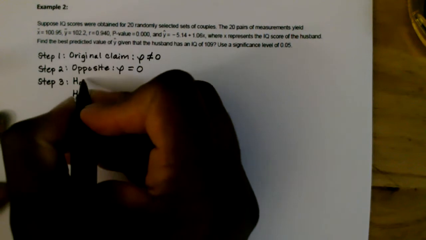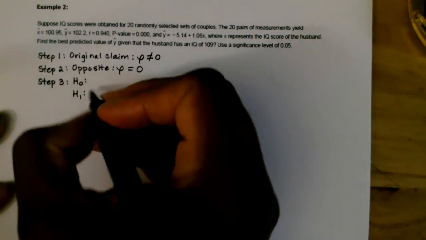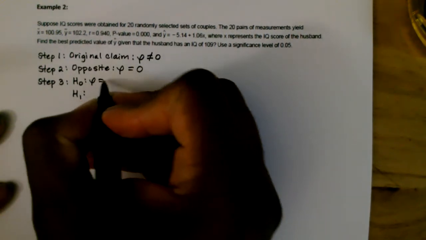And then step number 3 is the null and the alternative hypothesis. Well, the null always has the equal sign, so that means that rho is equal to 0 is your null hypothesis. The alternative has either greater than, not equal to, or less than.